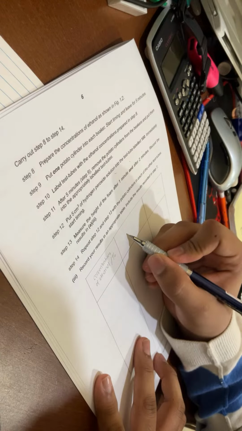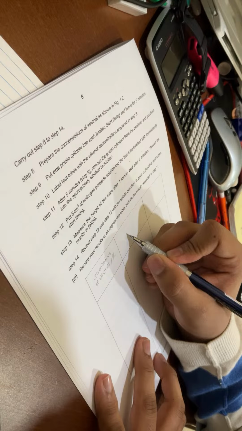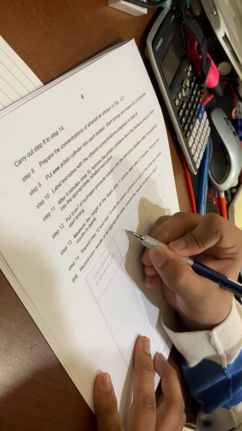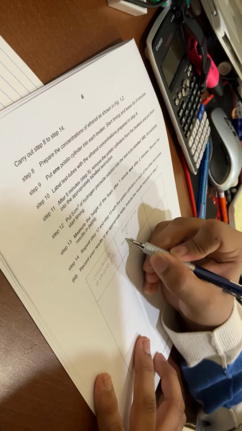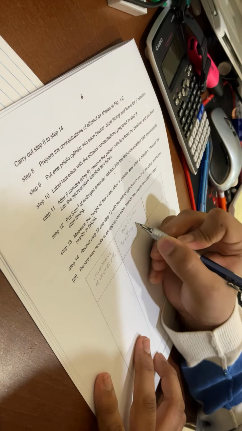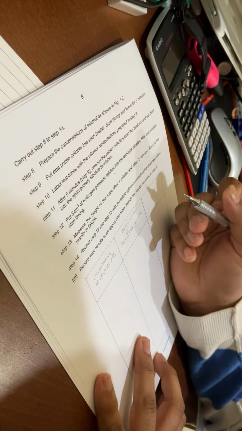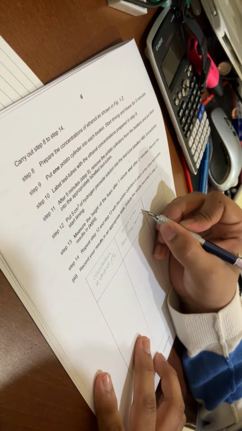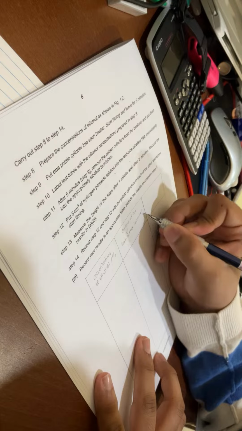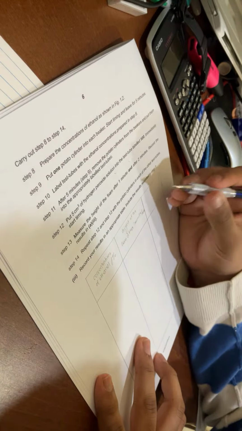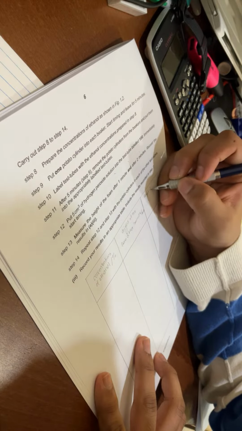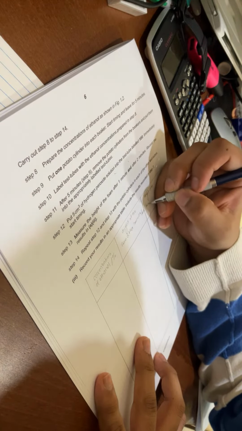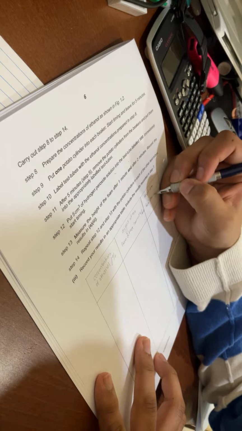Here is the height of the foam after 1 minute, so we can measure this in centimeter or millimeter. It doesn't say, so I'm gonna say millimeter because I don't have to include decimals. Height of the foam after 2 minutes.